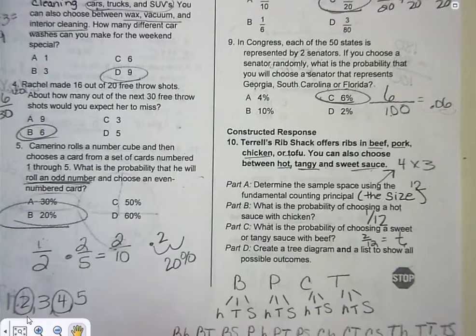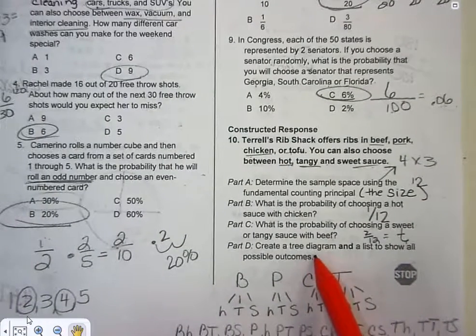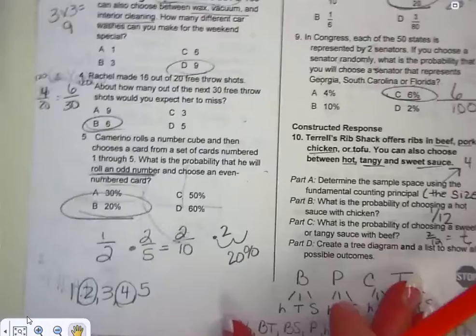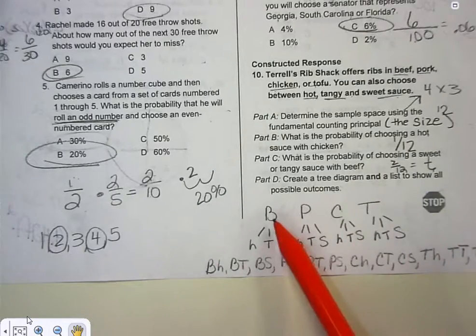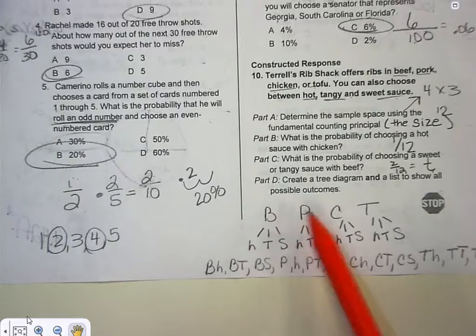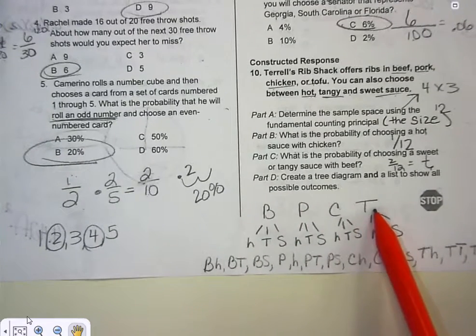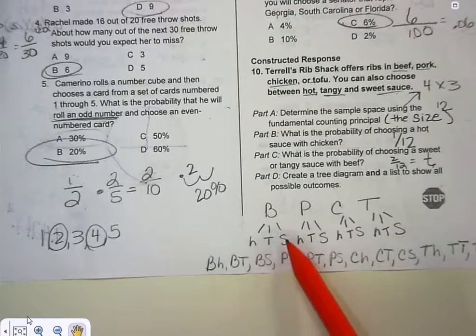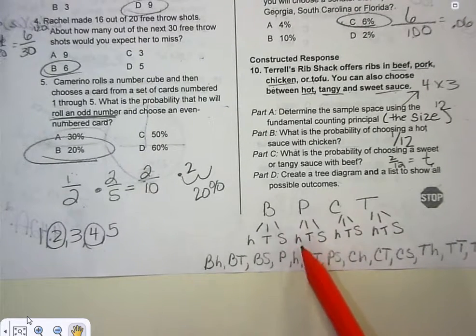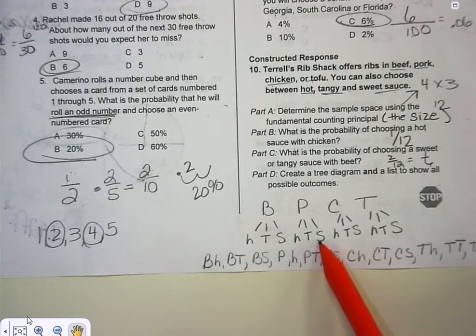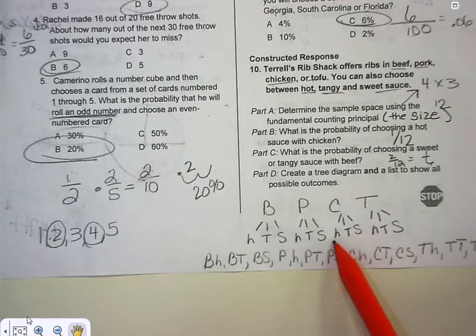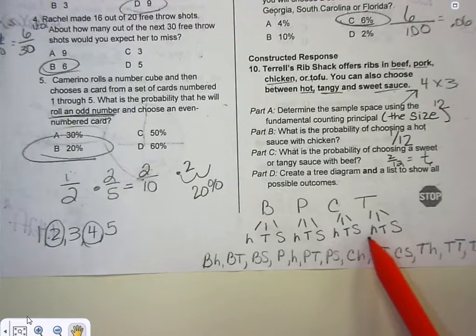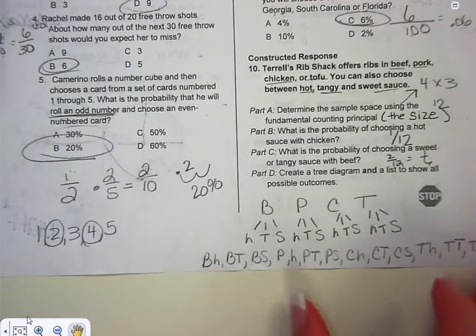All right, so it says down here to create the tree diagram. I went ahead and did it before I started answering these. So here's my tree diagram. I have the beef, pork, chicken, or tofu. And I could choose beef with hot sauce, tangy or sweet. Pork with hot sauce, tangy or sweet. Chicken with hot sauce, tangy sauce, or sweet sauce. And the last one is tofu with hot, tangy, or sweet.